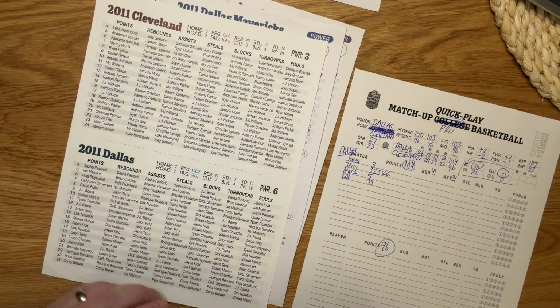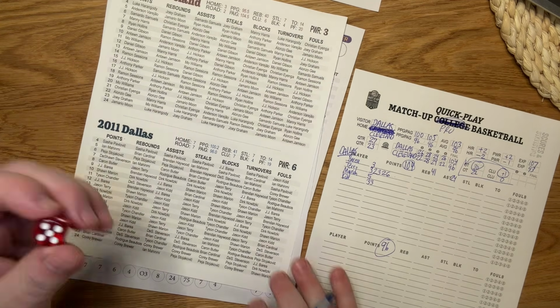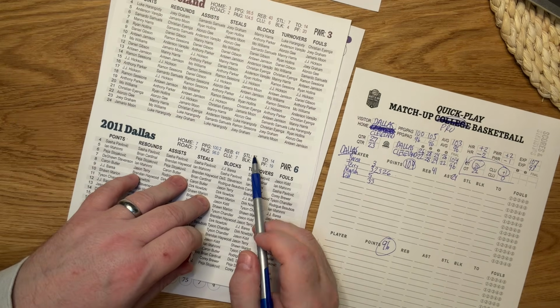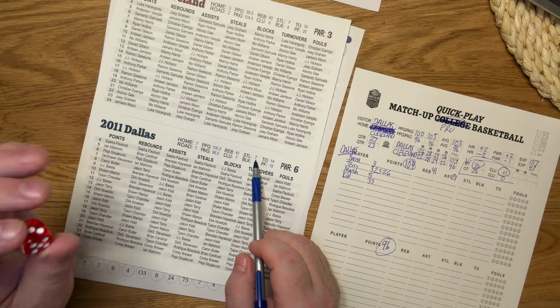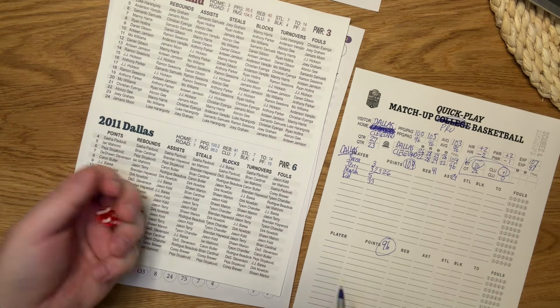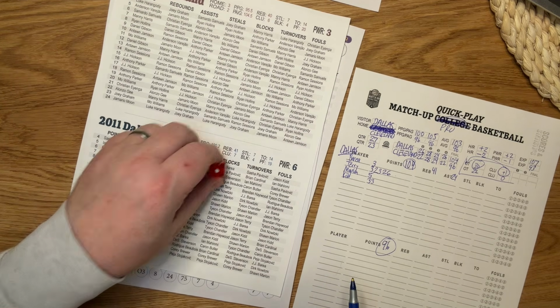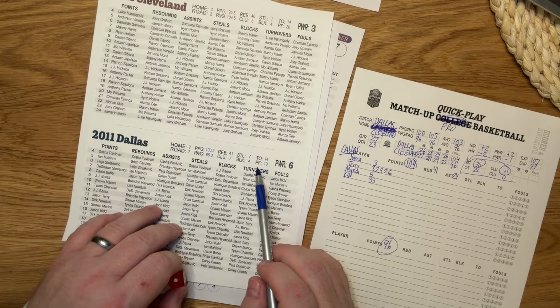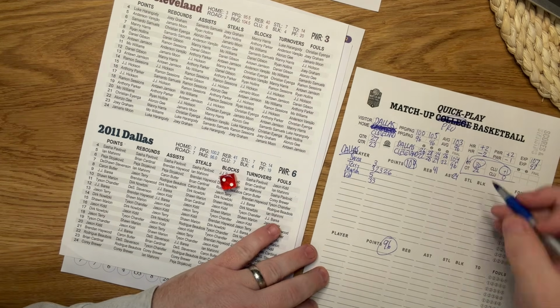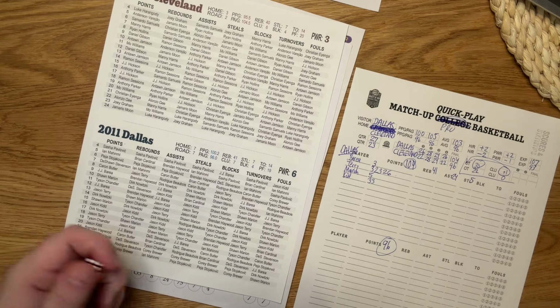Steals and blocks. For steals, the team total, it's the same thing. If you roll a 1 or a 2, it is minus 1d6 of their average. If you roll a 3 or 4, they hit their average. If you roll a 5 or 6, it is plus 1d6 of their average. Dallas is 1. So they have 7 steals a game, and they will subtract 2. So they will get 5.